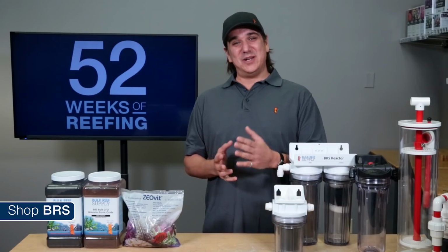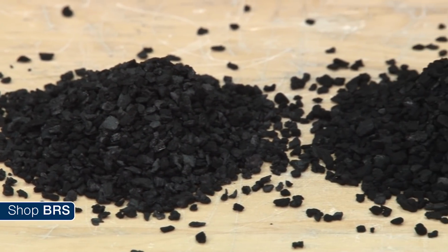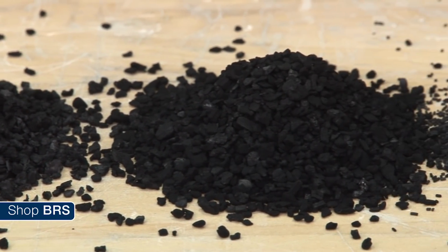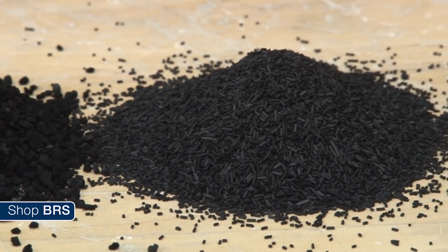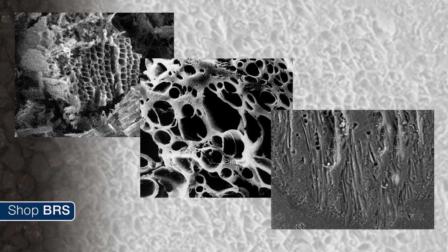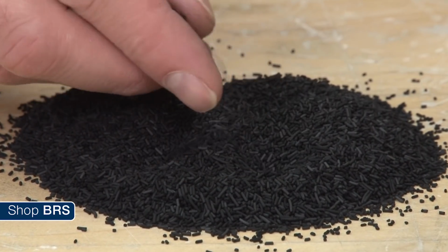So which carbon type and implementation achieves the best results? Even though they all look like tiny black rocks, they're not all the same. A lot of them are made from different source materials like coal, wood, peat, coconut shells, or even blends. Each one is known for having different pore sizes, which are better at removing different elements. Most reefers also want a harder, low dust carbon and the least amount of impurities.